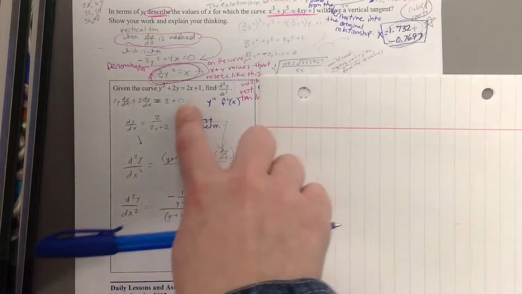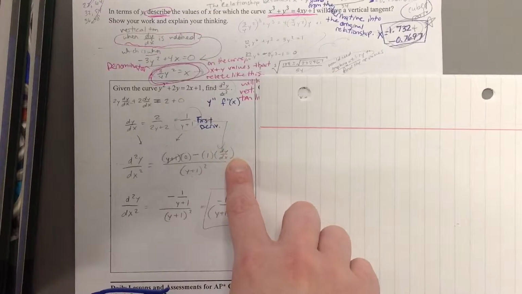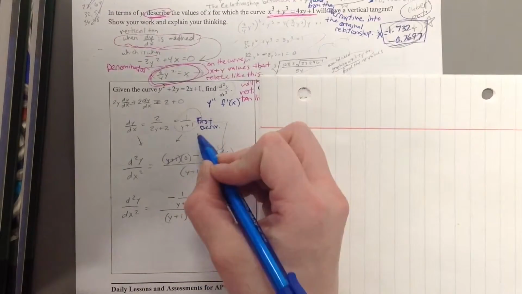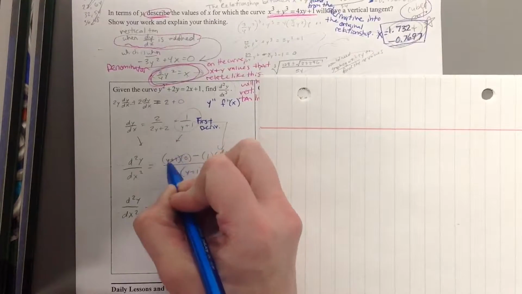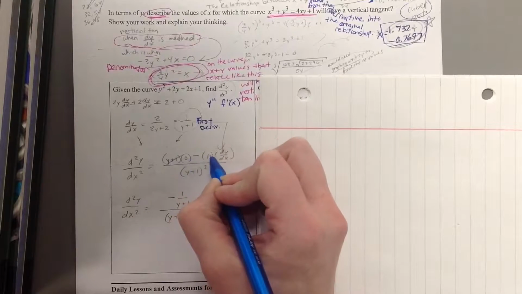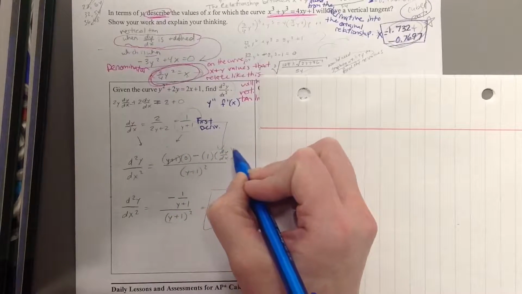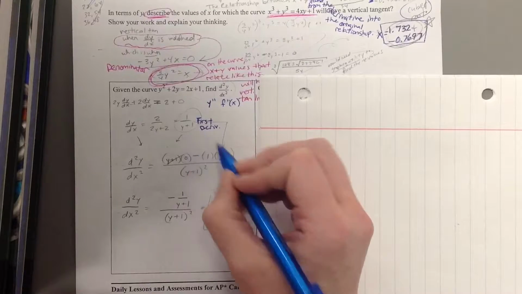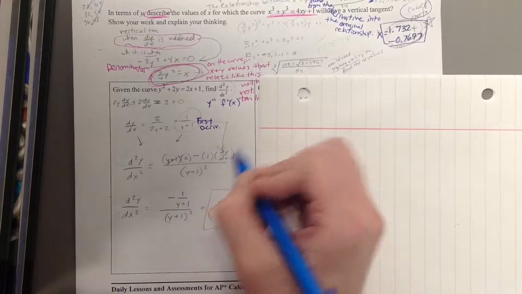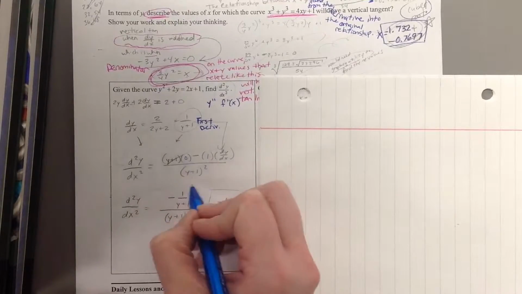The derivative of this guy, I need the quotient rule on this particular one. I do my quotient rule, I'm going to get dy/dx again. So notice quotient rule: low, y plus 1, d high, 0, minus high, 1, d low. So now the derivative of y plus 1 is just the derivative of y, all over the low squared, (y plus 1) squared.